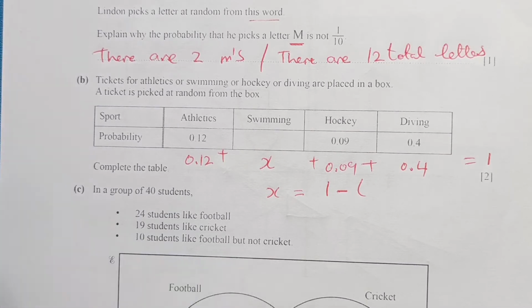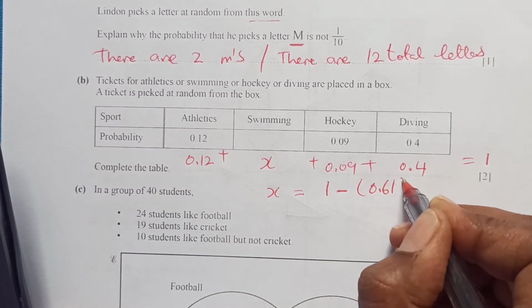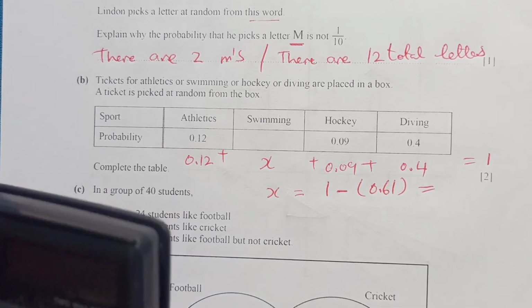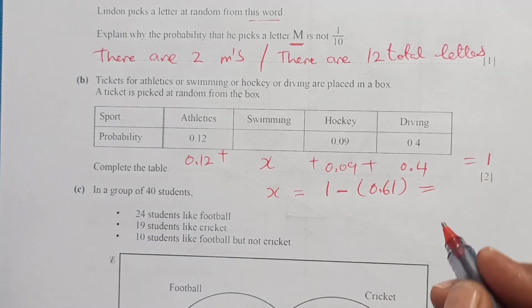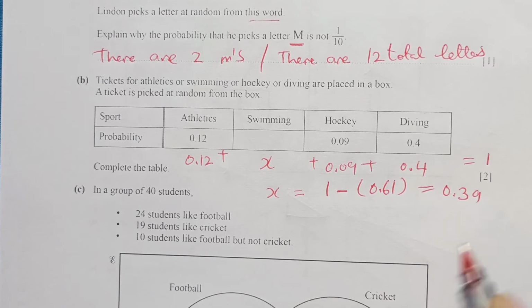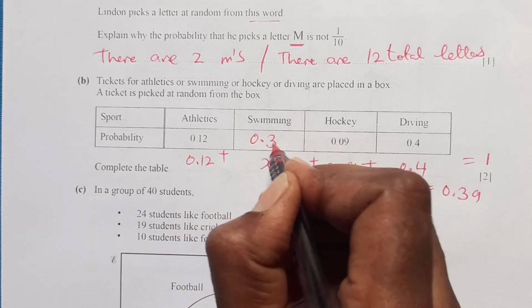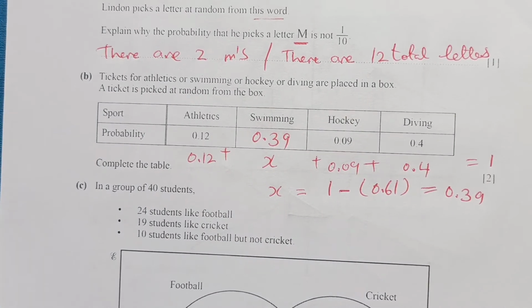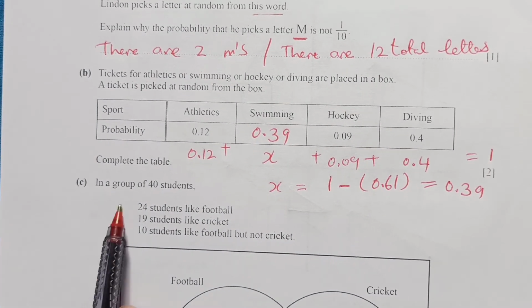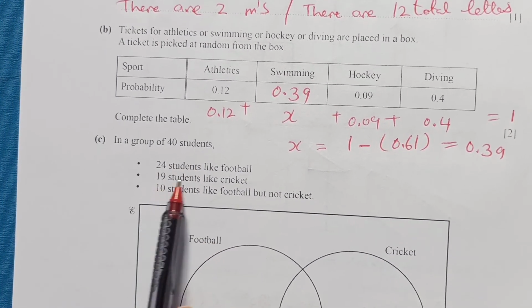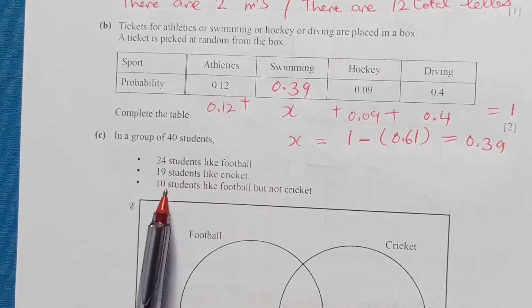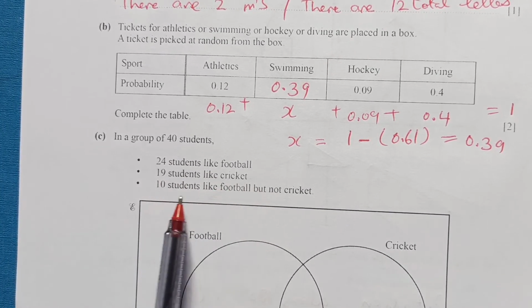So this is 0.61, right? So 1 minus that, it is 0.39. So this swimming probability will be 0.39, right?